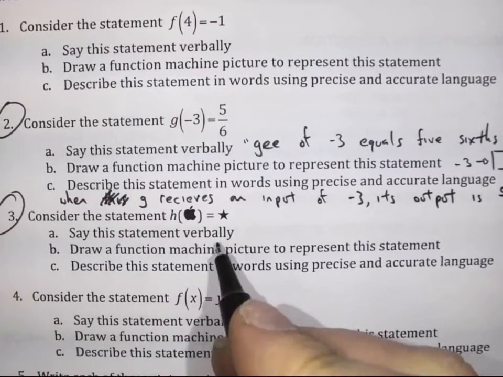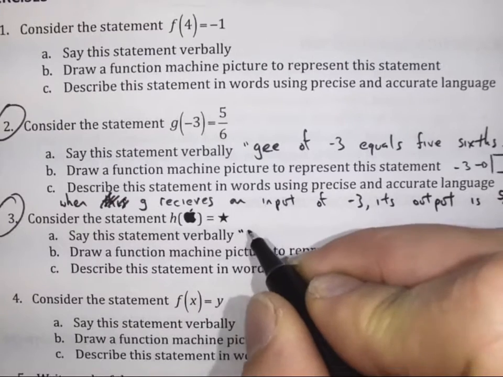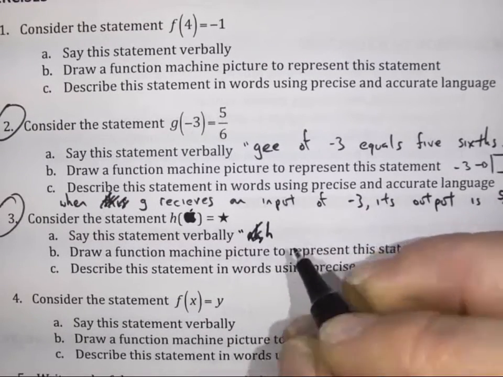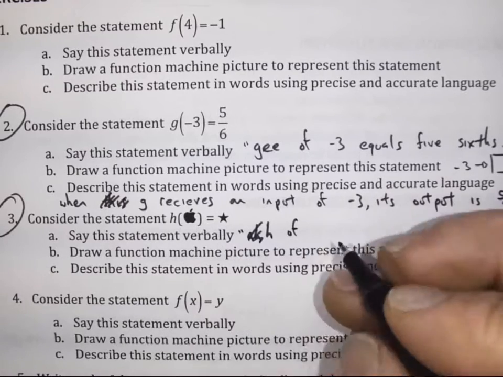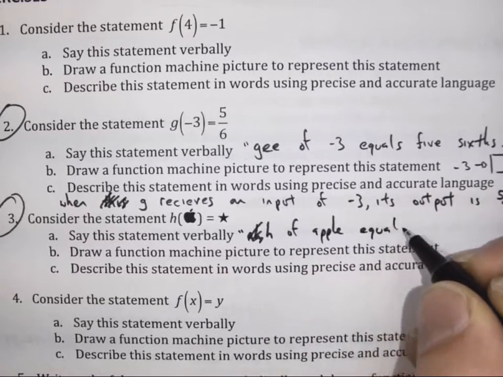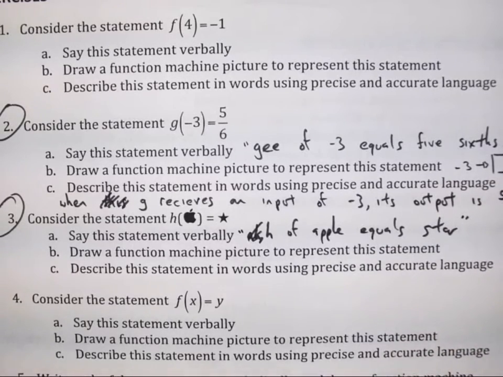All right, next, say this statement verbally. Okay, that's H. I don't know how to spell H, so I'm just going to write the letter H of apple equals star. Okay. Draw a function machine.